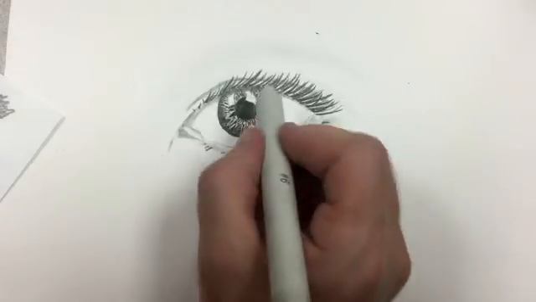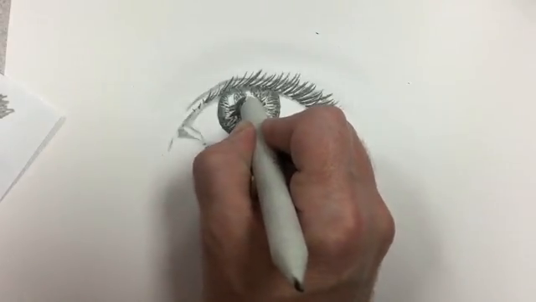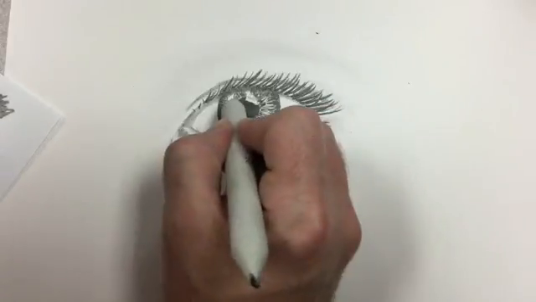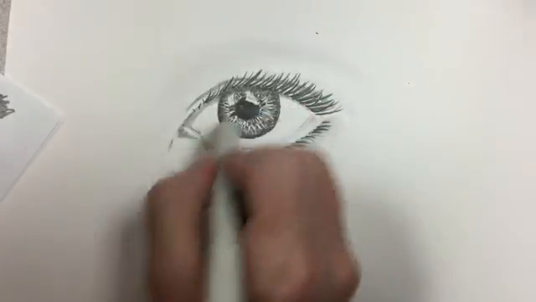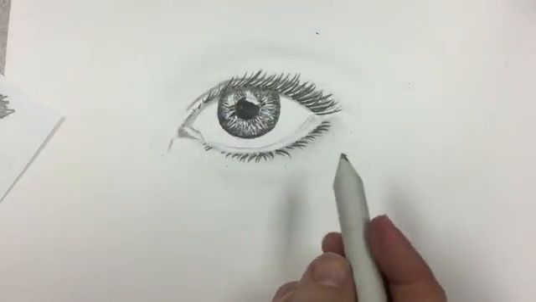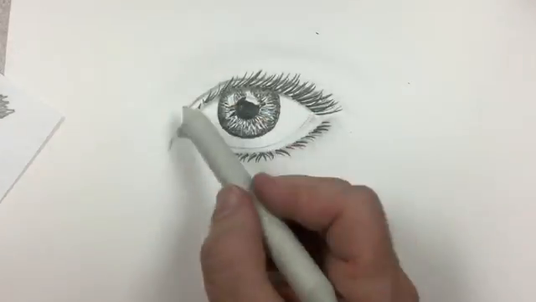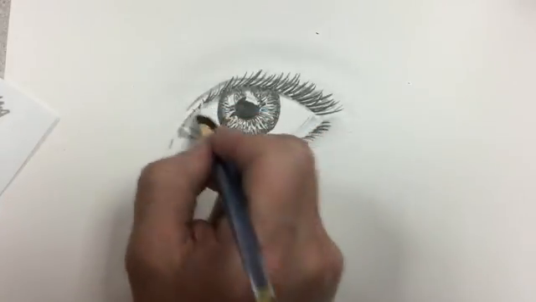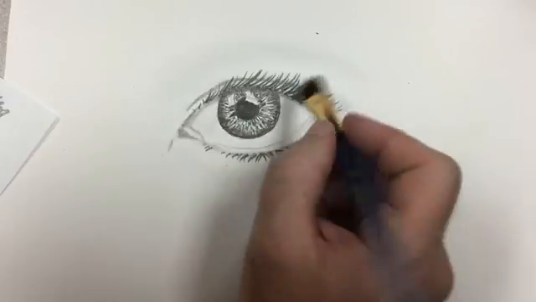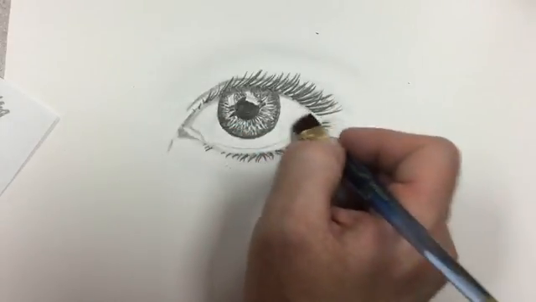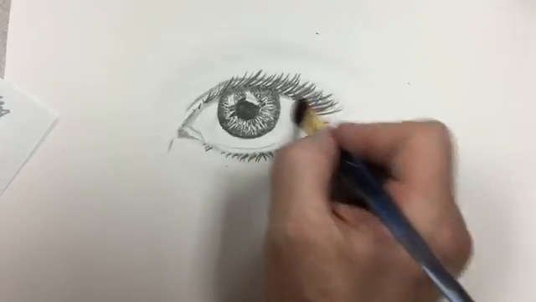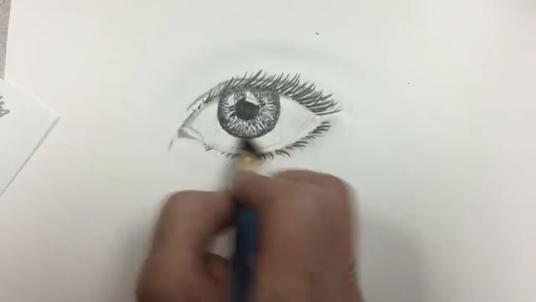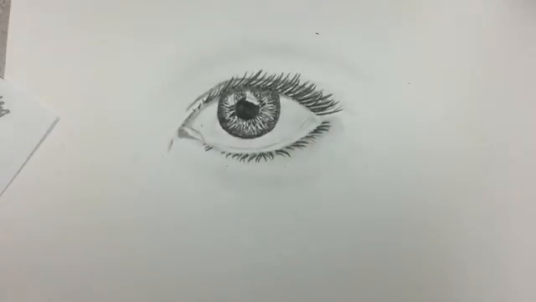Now our highlight on our eyes, depending on your highlight, normally you can see a little bit of the eye behind it. So I'm just going to add a little bit of something in there with my blending tool. If I really wanted to, I could also take my pencil and add a little bit of value on the white of the eye, especially towards the two corners. Or you can leave it white. It all depends on how you're feeling that day.